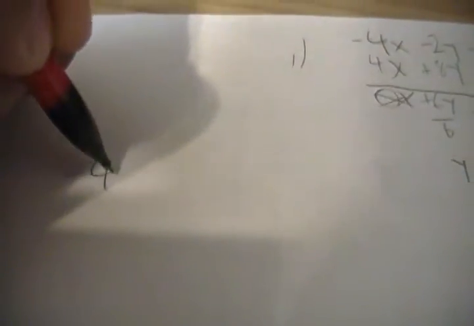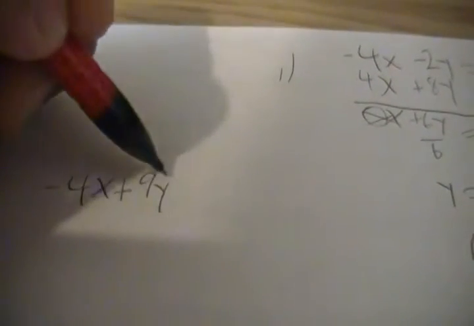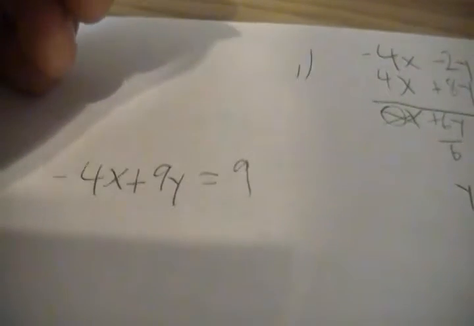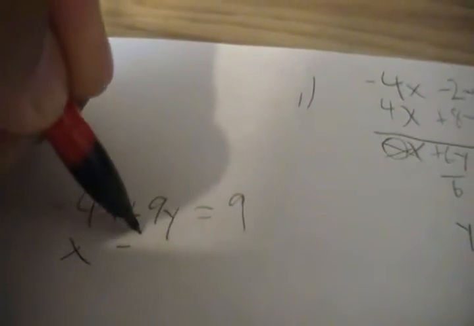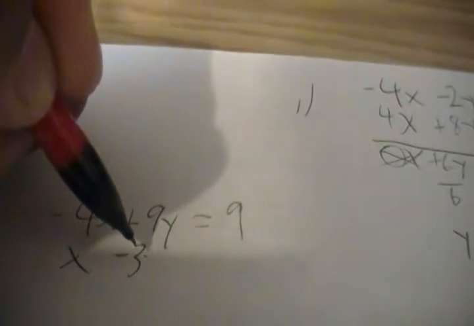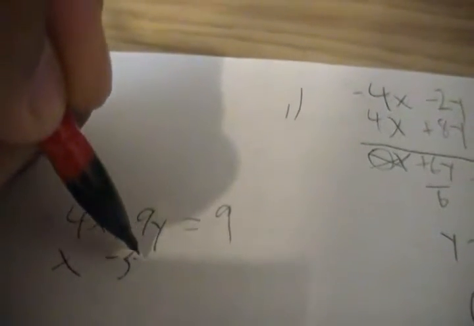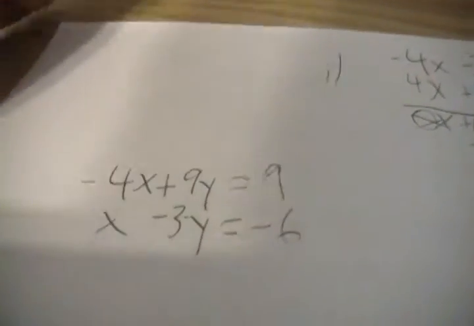Alright, let's try minus 4x plus 9y is equal to 9. And then we have x minus 3y is equal to minus 6.